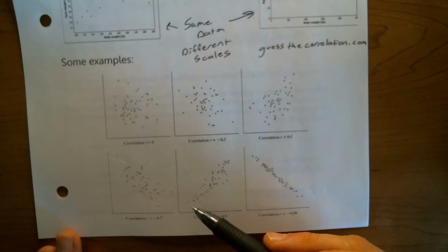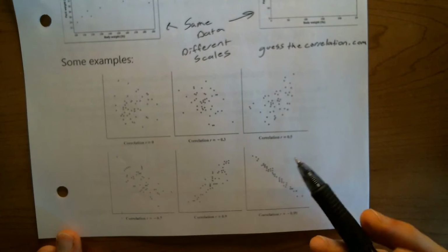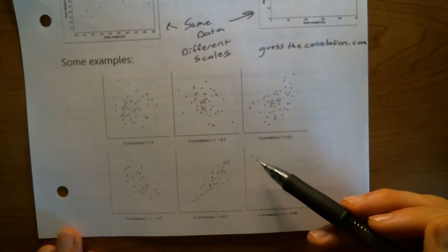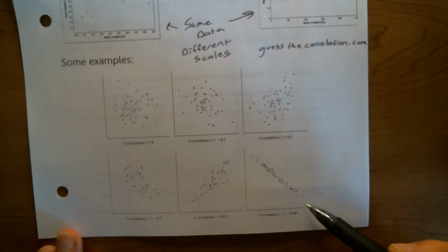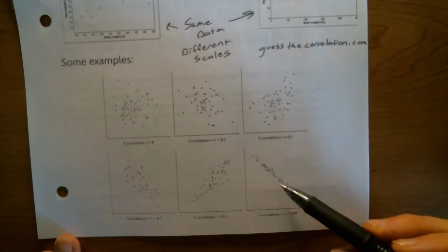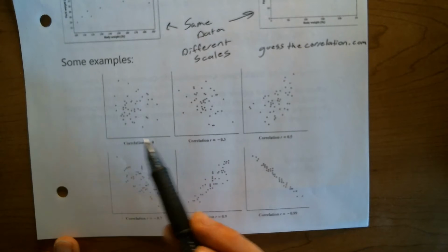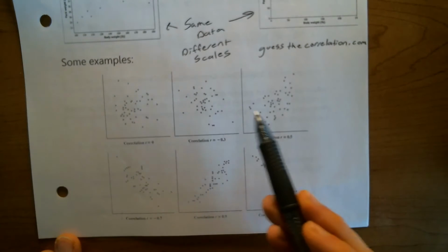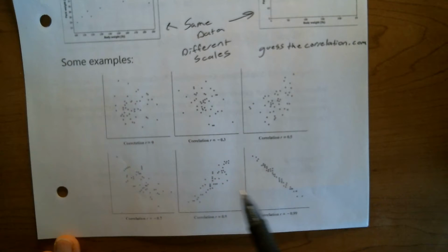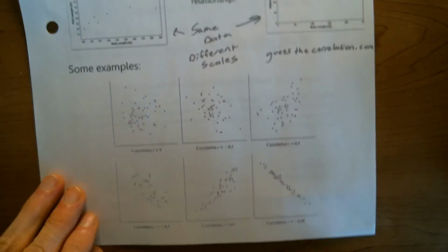Stronger still, but in a positive direction, so 0.9. And then extremely strong, -0.99. And they're just approaching sort of that linear pattern. But notice on each of these, I didn't say up or down, I said stronger or weaker. So each one of these is getting stronger, even though the numbers are kind of flipping back and forth between positive and negatives.